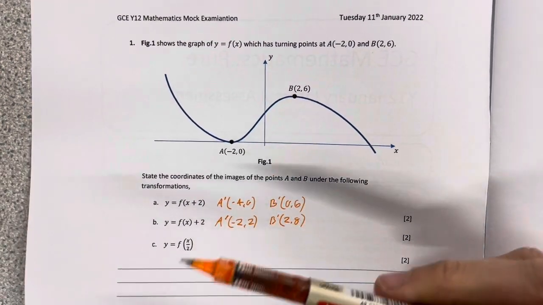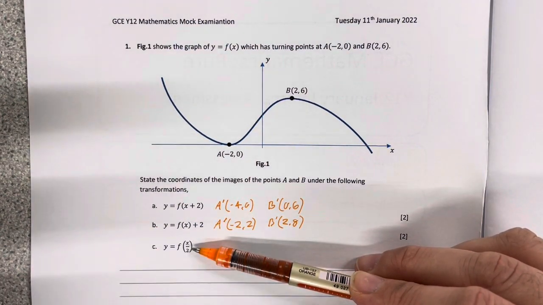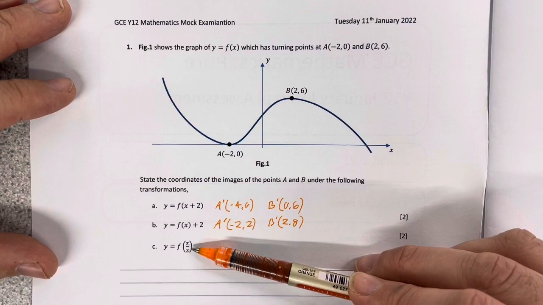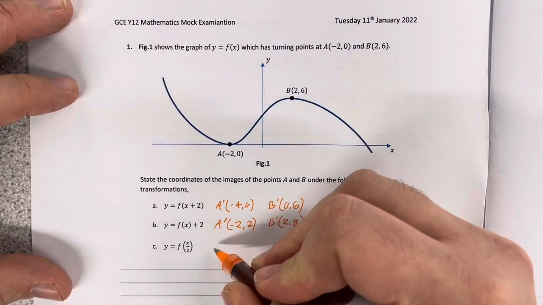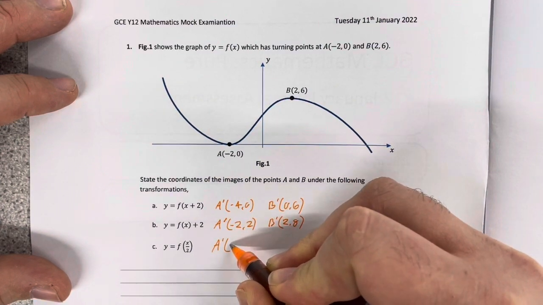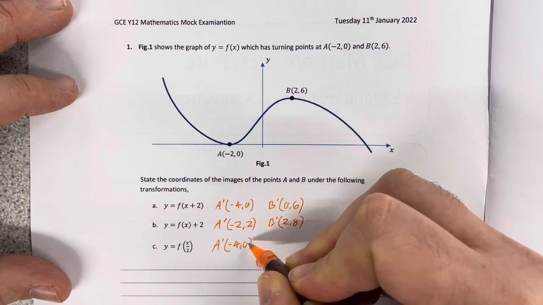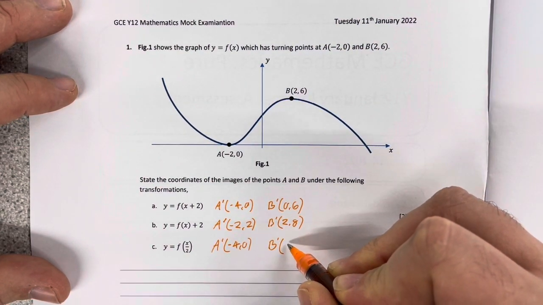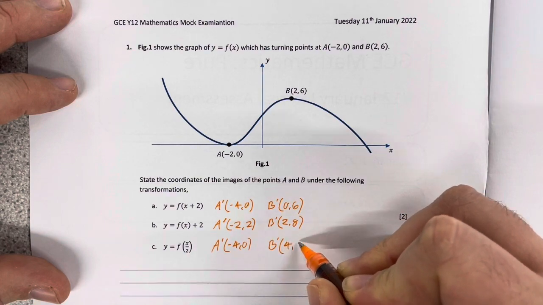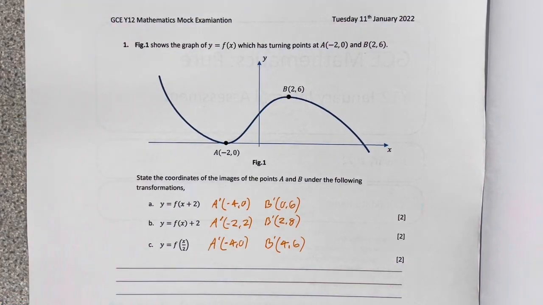And finally, replacing x with x on 2. Well, that's going to be a stretch in the x direction by a scale factor of 1 over a half, which is a scale factor of 2. So therefore, all of the x coordinates are going to double. So A primed for this one is going to be (-4, 0). It's actually the same image as it would have been for part A. However, image of B is going to be different because it's been stretched, it's not translated. So that's going to be (4, 6). Okay, 1 mark for each correct pair of coordinates.